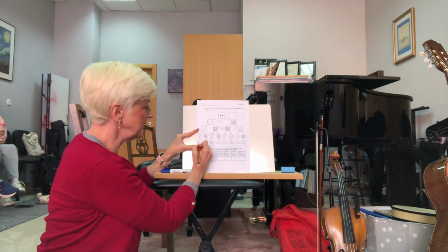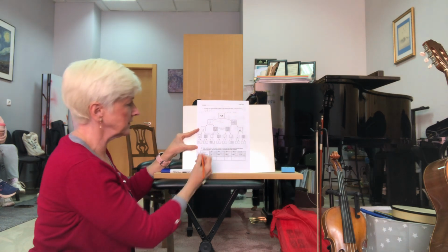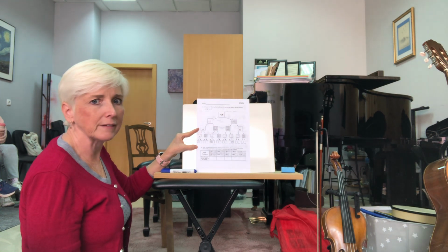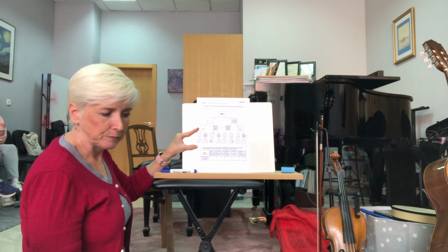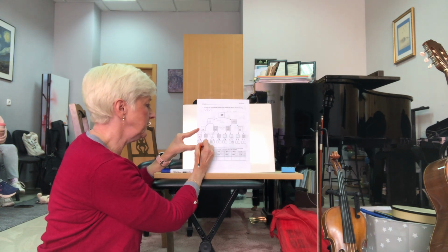Okay, so for the 16th note, you draw your circle, your stem, and 2 flags. So make sure you put space between those flags so we can see that there are 2 flags. And you get to draw 16 of them.